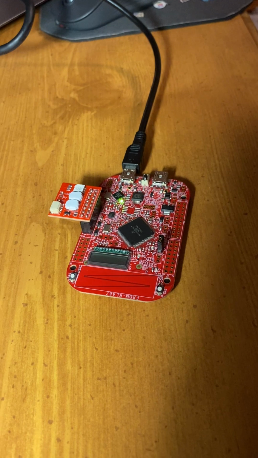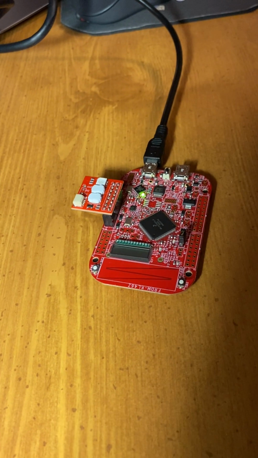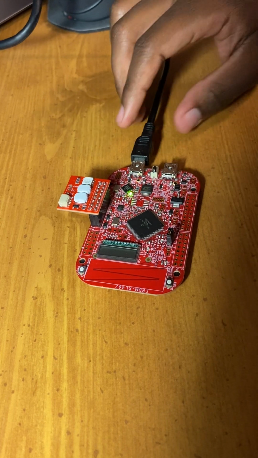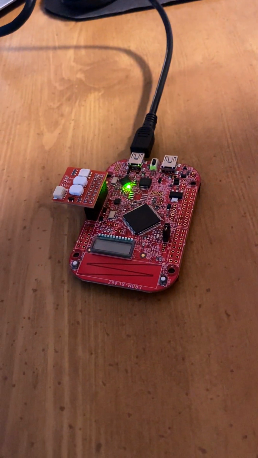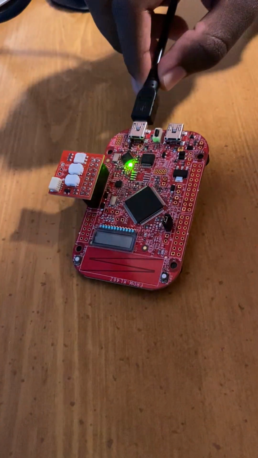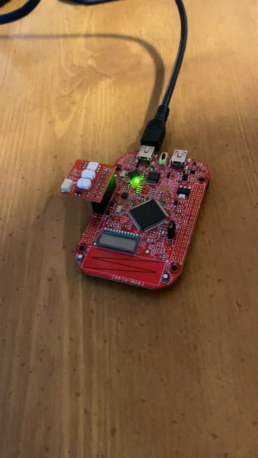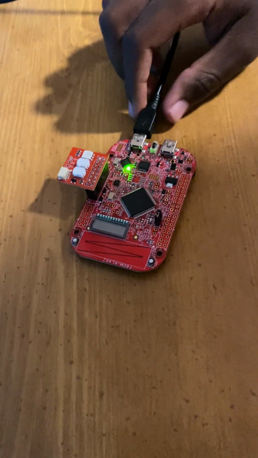To make gameplay intuitive without a screen, we rely on LED feedback. A red flash indicates a wall hit, like that. Green means a valid move, like that. Reaching the goal triggers a colorful celebration with all LEDs blinking in sequence.